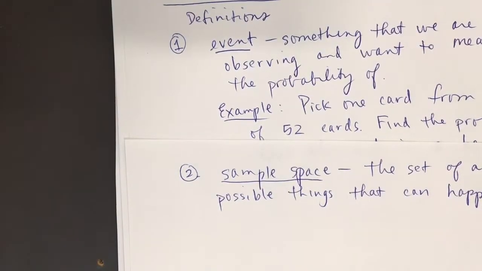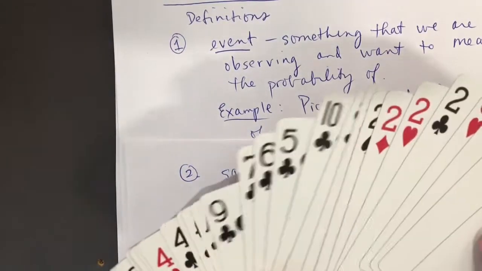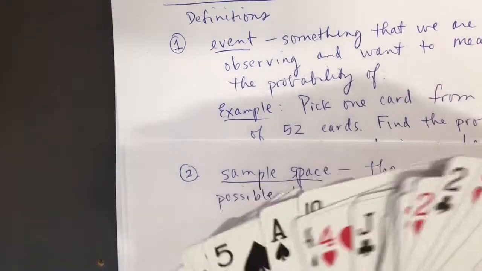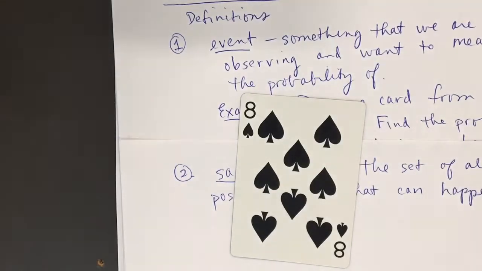So, in my pick one card, now with a deck of cards, there's all kinds of questions they can ask. You know, what's the probability that I pick a 3, a 2? What's the probability that I pick a black card? What's the probability that I pick the 8 of spades?